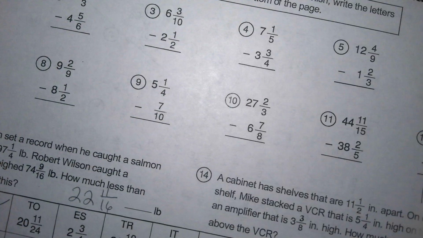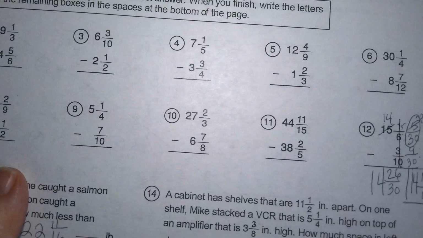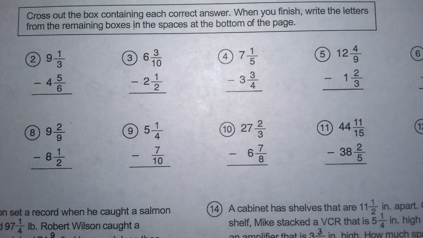So, okay. I'm going to let you all work together. It's the same as yesterday, except now we have different denominators. Okay. So does that help you understand yesterday's, Mateo?